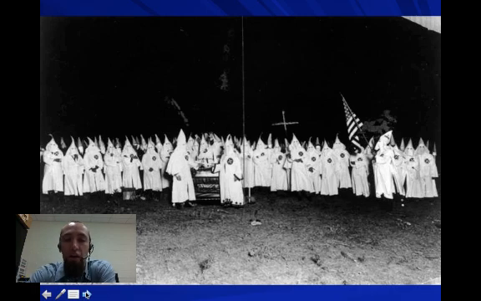This shows a Klan rally, and if you notice in the background, you've got the burning cross, which Klansmen actually thought they were the best Christians, which is very ironic because most of us today who know much about the Christian faith wouldn't consider them acting in a very Christian manner. And right there you see the American flag. They also considered themselves very patriotic Americans.